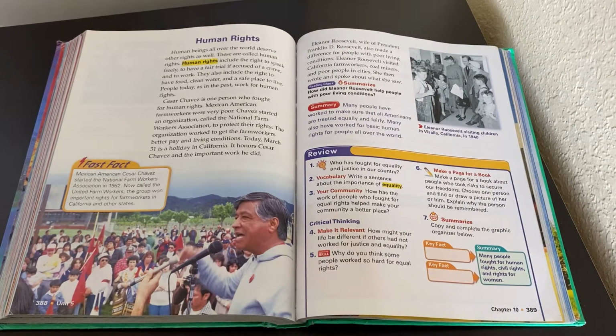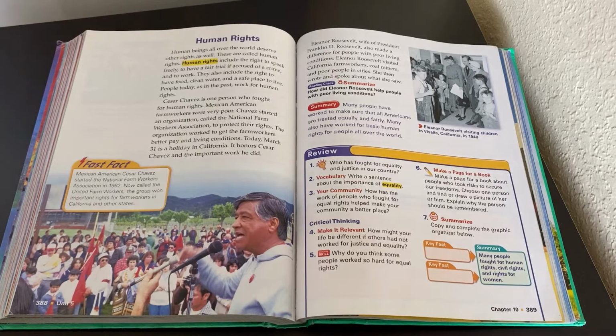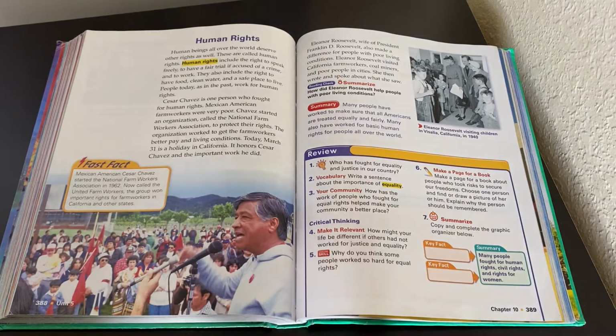All right, go ahead and pull out your social studies workbook, and you should work on page 90, reviewing each of these people that you saw and read about in today's lesson.